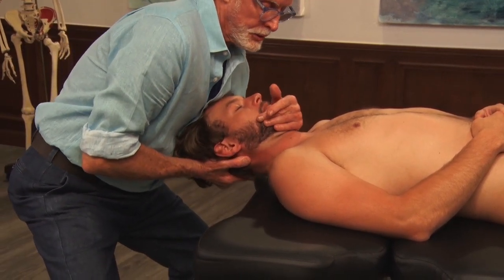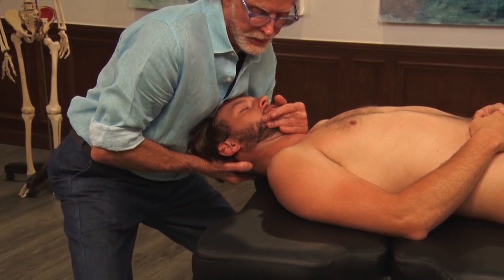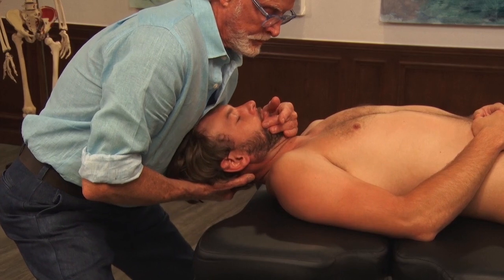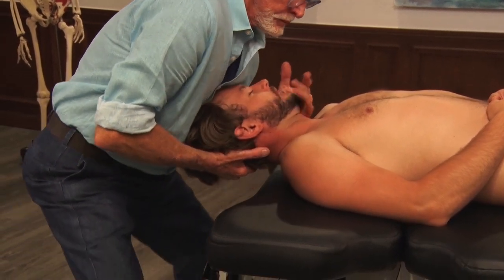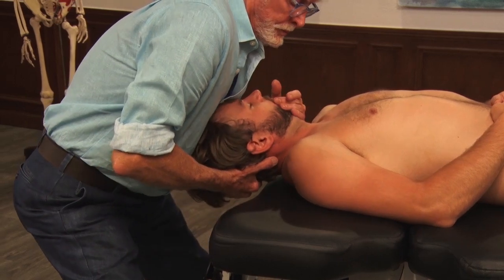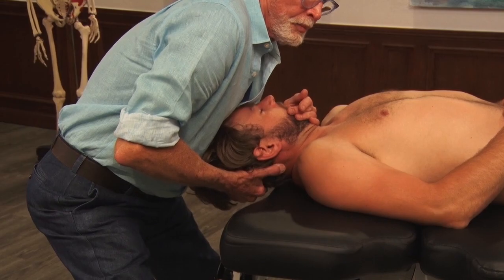Now I'm going to do the same thing, compress a little bit, and then right side bend him, left rotate him, and it's the side you rotate to. So when I rotate him left, I'm testing the left side. If he's having symptoms down his left side, record that in your assessment sheet.